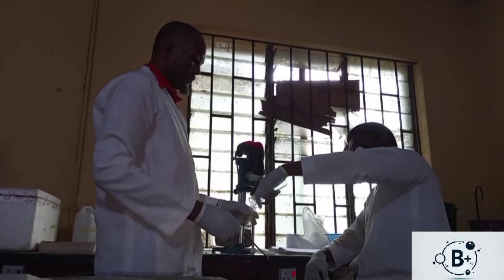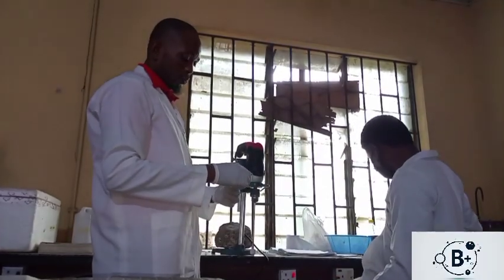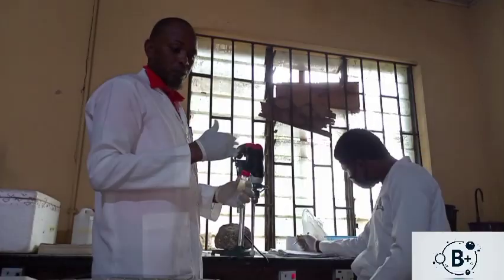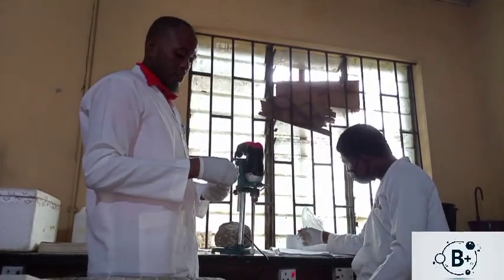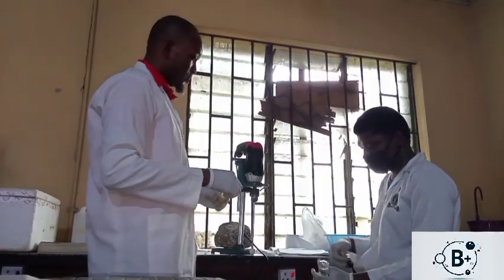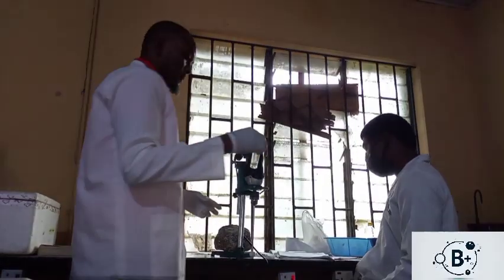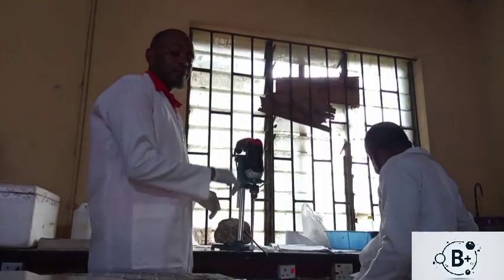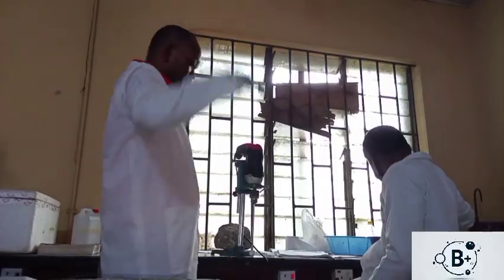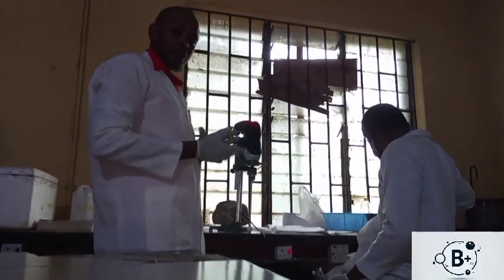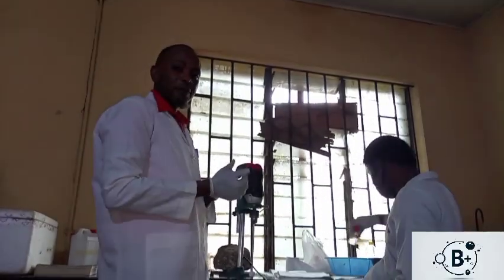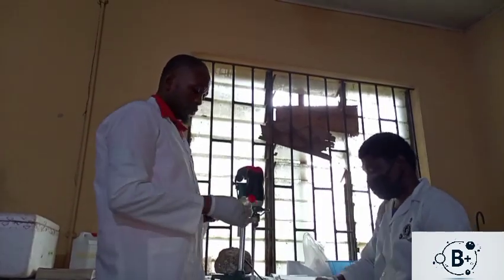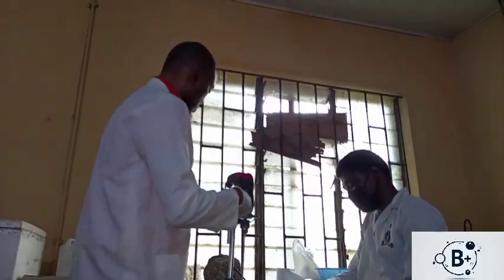So the volume of homogenizing buffer differs from tissue to tissue. So these have been calculated using the mass of the tissue concerned. So that determines the amount of homogenizing buffer we are adding to each tissue. So the amounts must be calculated so as to have a perfect homogenized mixture.